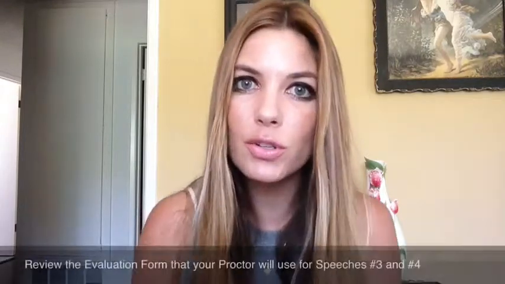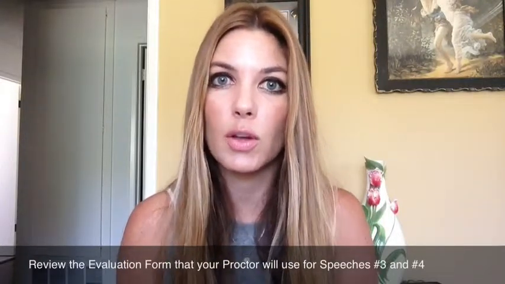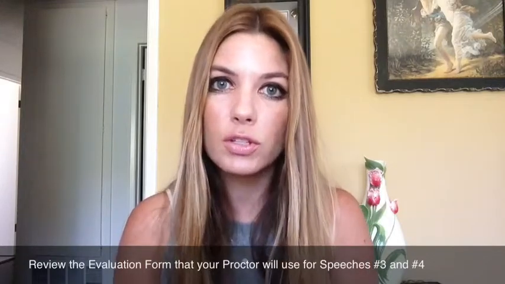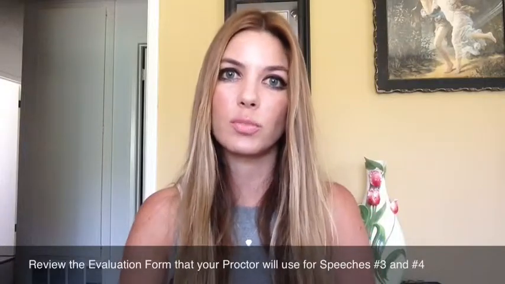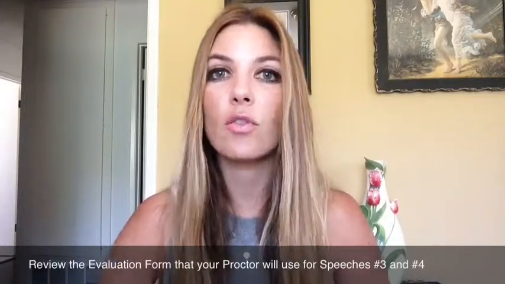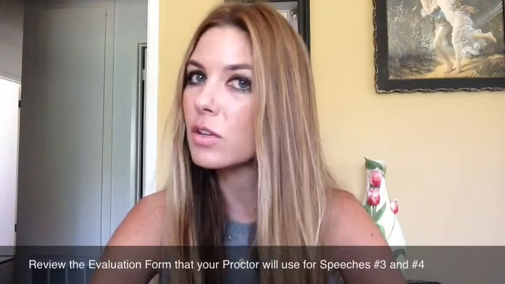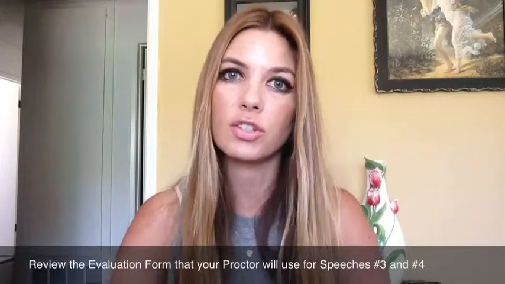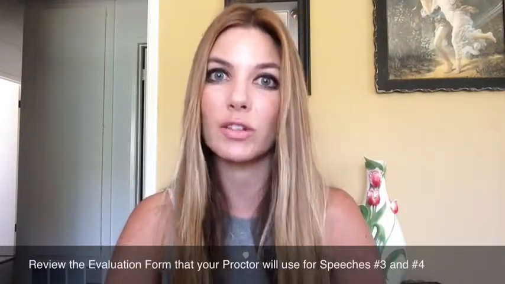As you get closer to speeches number 3 and 4, those are the speeches where you'll need your proctor to use the evaluation form that ultimately gets submitted to me, you'll want to go ahead and review that evaluation form so you know the way in which you're going to be graded. That's a form that you can find in the syllabus section, and I invite you to look at it as early as possible so that you can start formulating your plan of action towards mastering these concepts when you do those final 2 speeches.